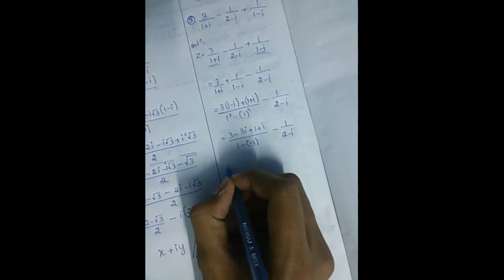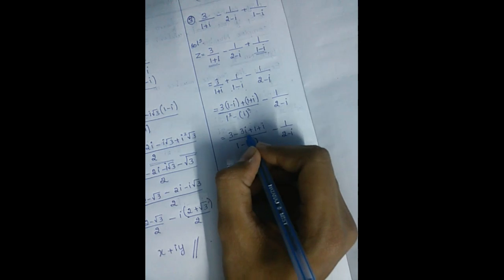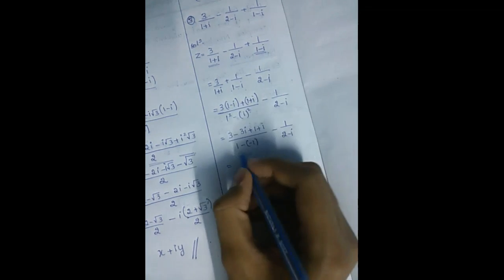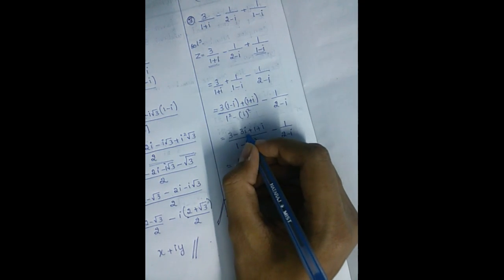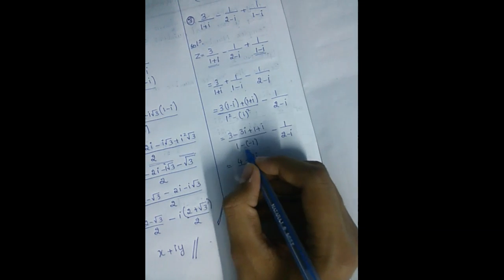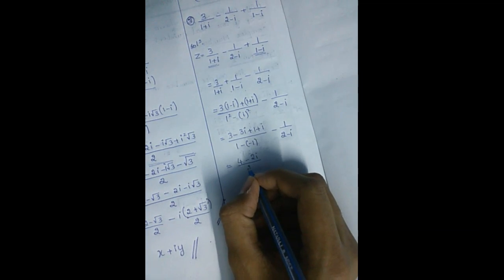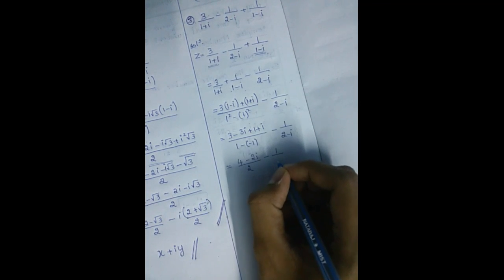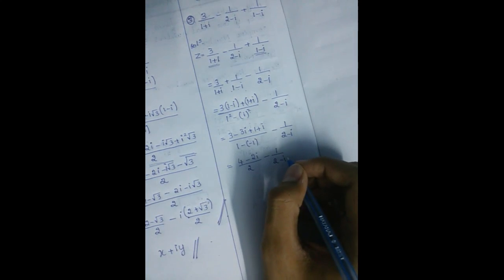So we get 1 by (2 minus i) equals (3 plus 1) is 4, minus 3i plus i is minus 2i, divided by 1 minus of minus 1 which is 2, minus 1 divided by 2 minus i.